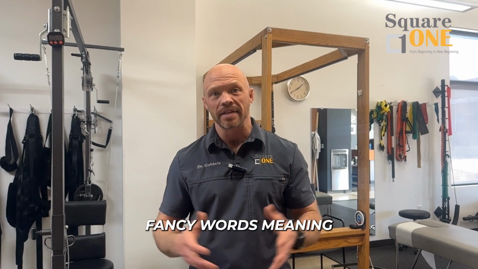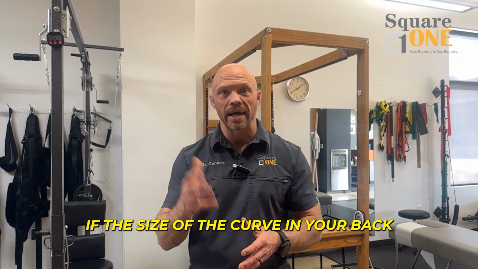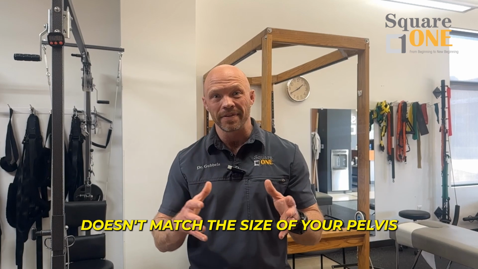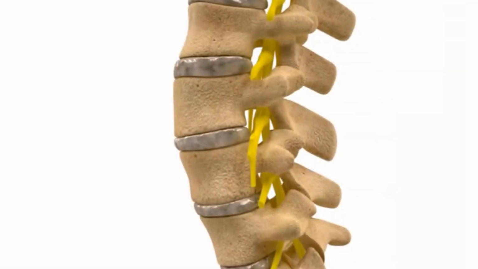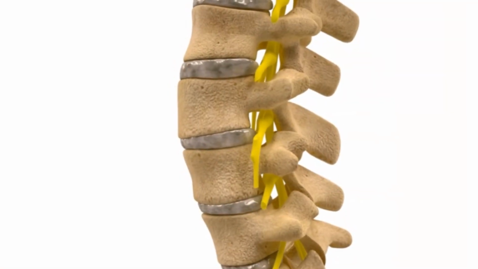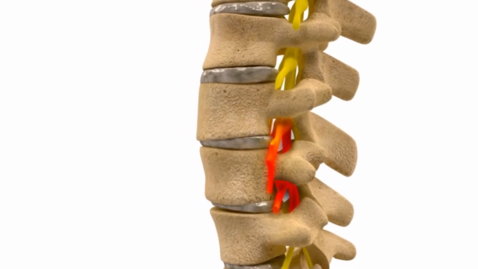Now, if your lumbar curve, or what we call your lumbar lordosis, does not match your pelvic incidence, which is basically fancy words meaning if the size of the curve in your back doesn't match the size of your pelvis, that's a problem. Whether you have too much curve or too little curve, those both frequently cause back pain.